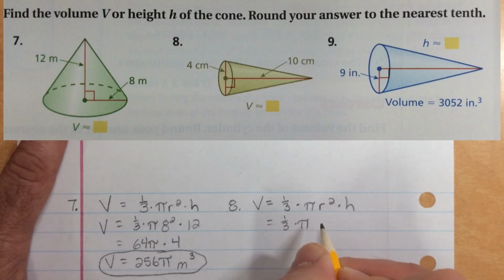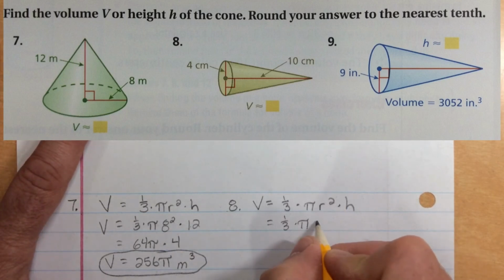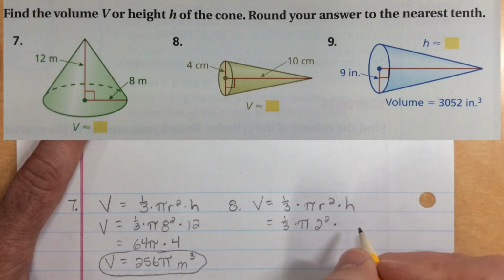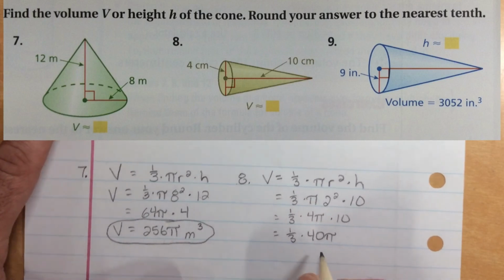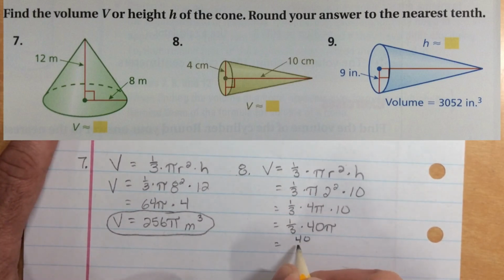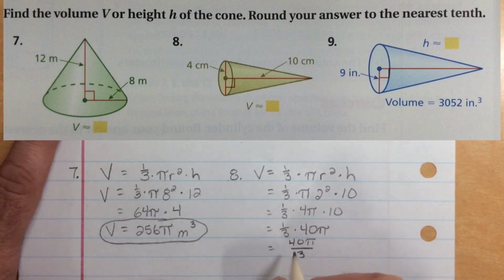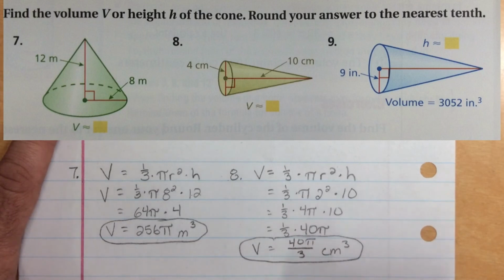1/3 pi. Now, if the diameter is 4, the radius is 2, so it's just 2 squared times the height, which is 10. So now I have 1/3 times 4 pi times 10, or 1/3 times 40 pi, which is just 40 pi over 3. That's not super nice, but it is the answer. 40 pi over 3 centimeters cubed is the volume we got for number 8.